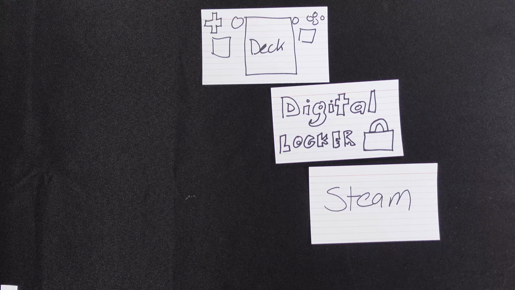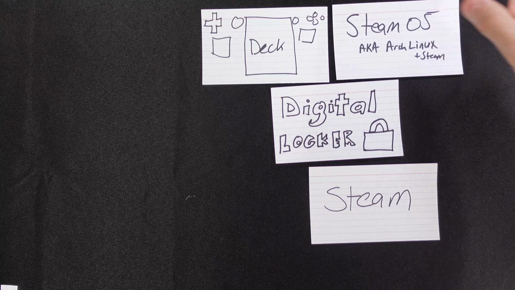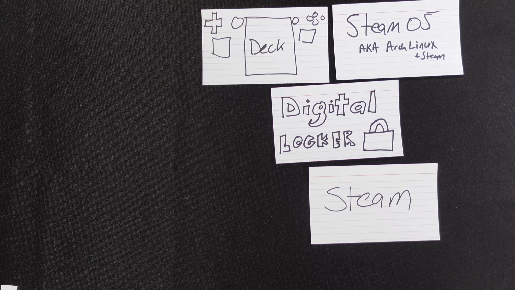This piece of hardware is built atop SteamOS, which we all really know is just a flavor of Linux. Arch Linux, to be specific, but don't worry, that won't be on the quiz at the end.